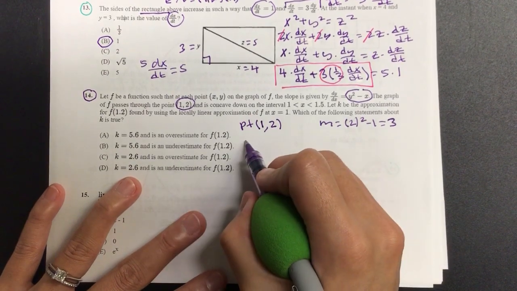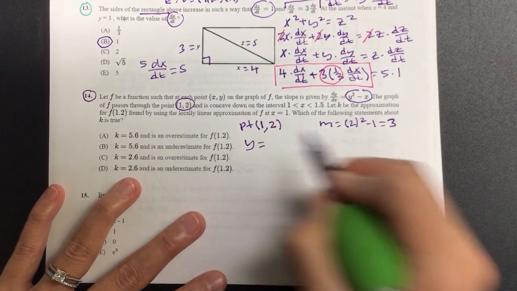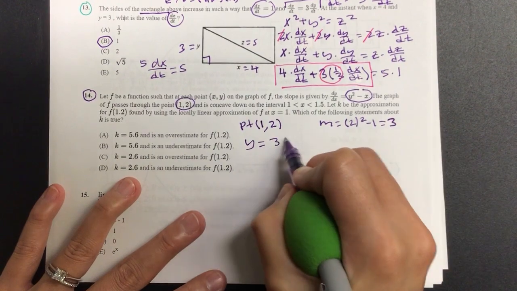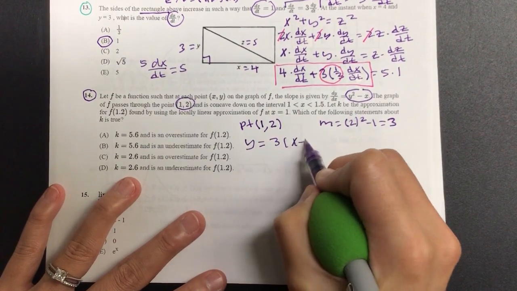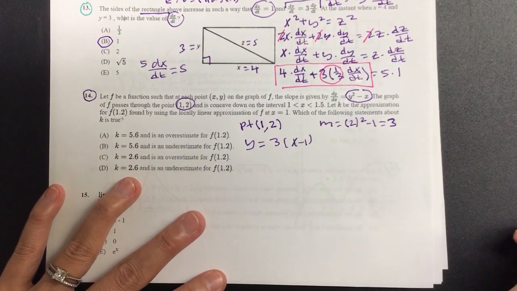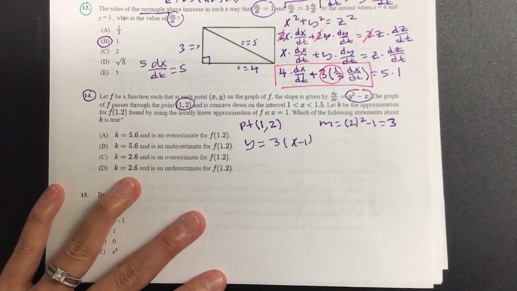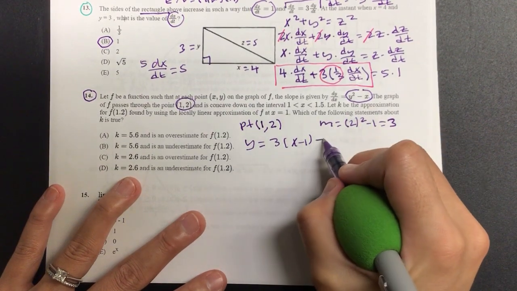But I want to write it in a way where y is by itself. So we have our slope as 3. X times x1 is x minus 1. And I know we won't normally say y minus y1, but when I move the 2 over, we should get plus 2.